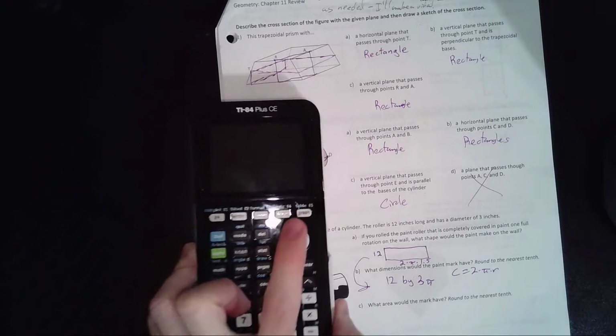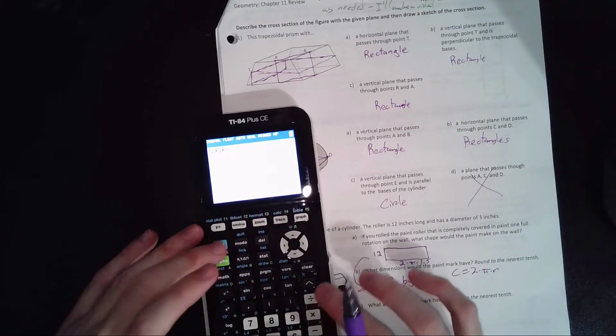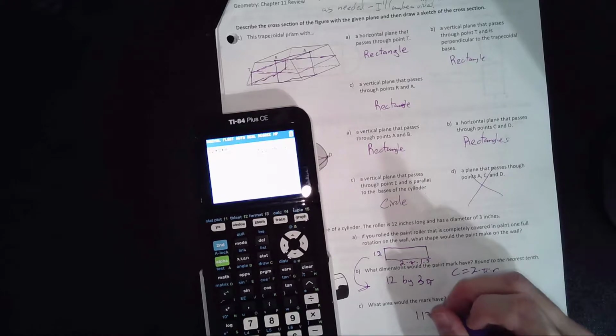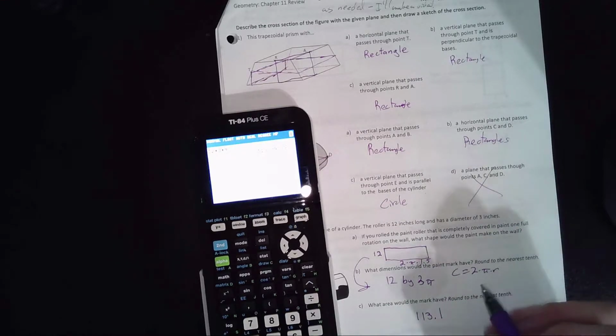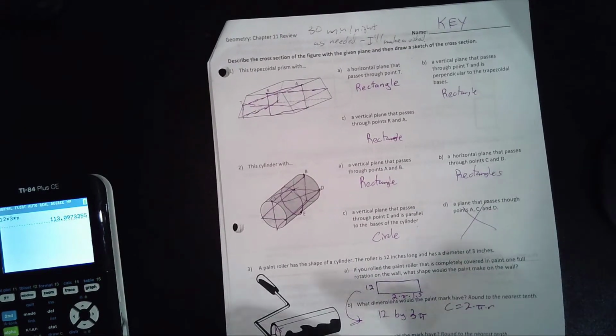What area would it make? We just got to multiply these two guys. It says round to the nearest tenth. So 12 times 3 times pi, to the nearest tenth, is 113.1, and inches, do not forget your units, inches squared for area. On to the second page.